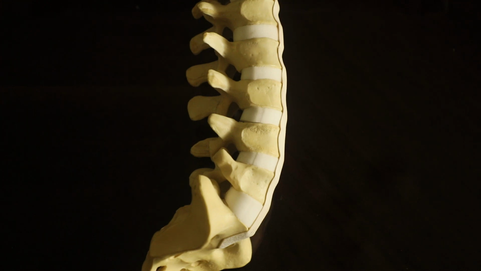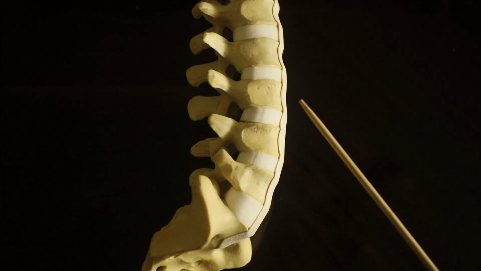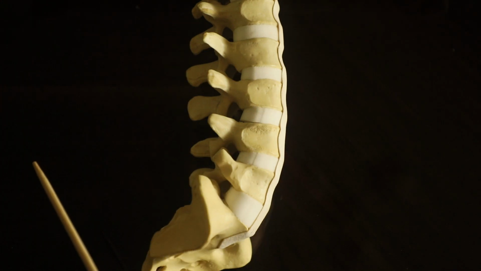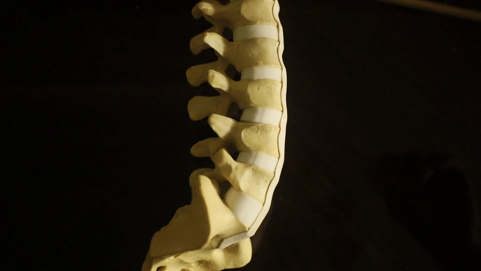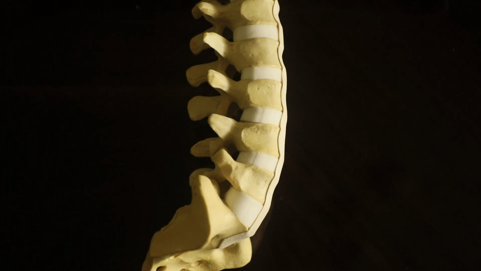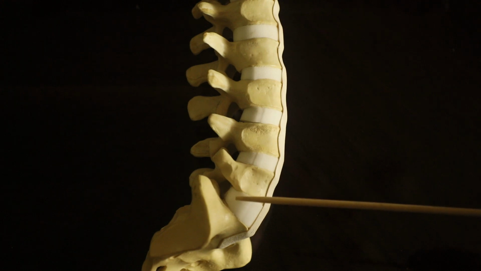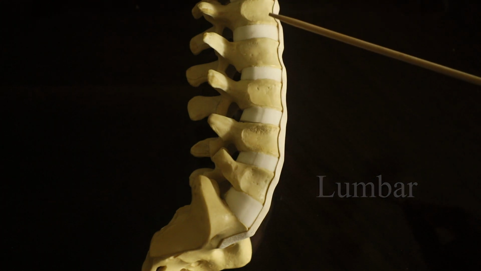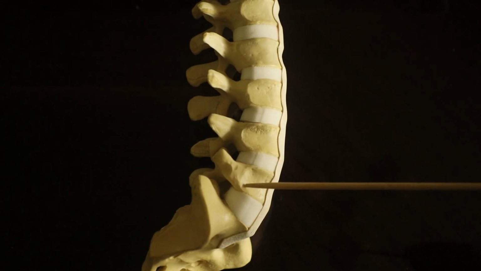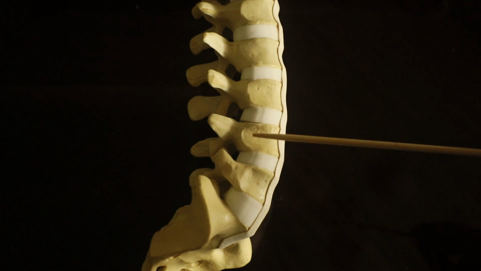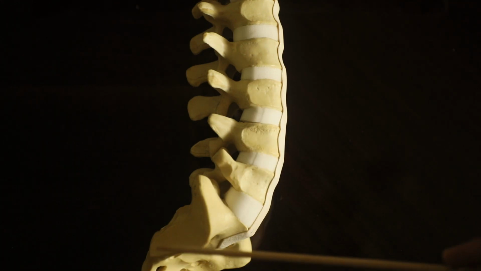This model shows the lower spine. This is the front of the spine. This is the back of the spine. This is the top of the spine, and this is the bottom of the spine. These are the bones of the lower spine. They are called the lumbar bones. They are numbered and there are 5. This is L1, this is L2, this is L3, this is L4, and this is L5. While this bone is the sacrum.